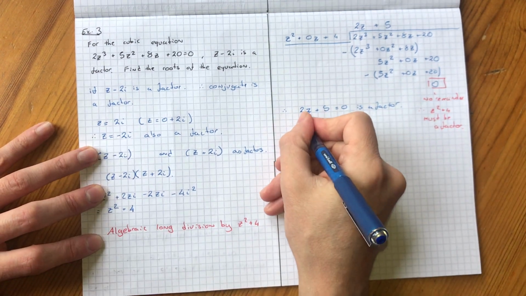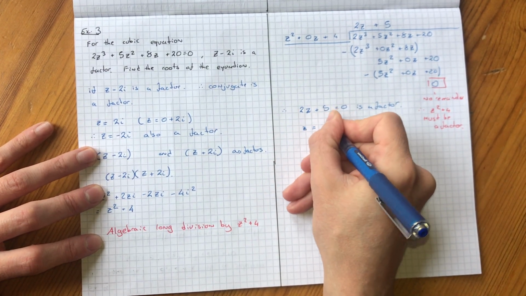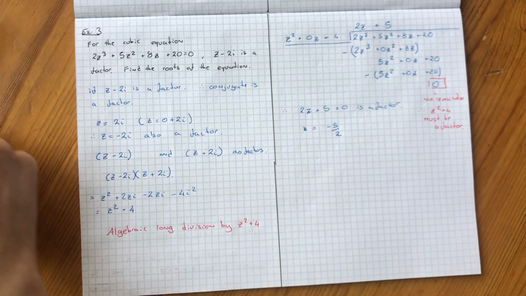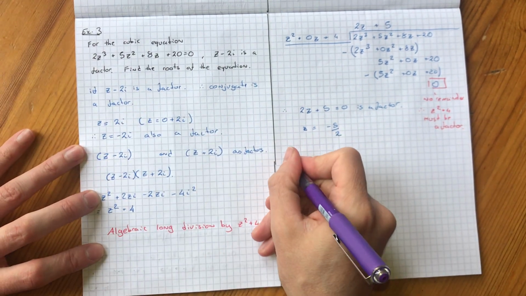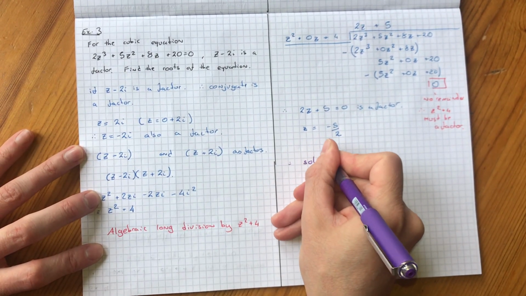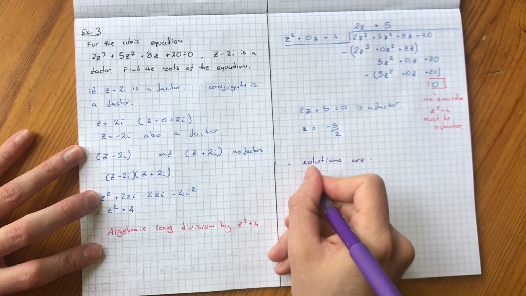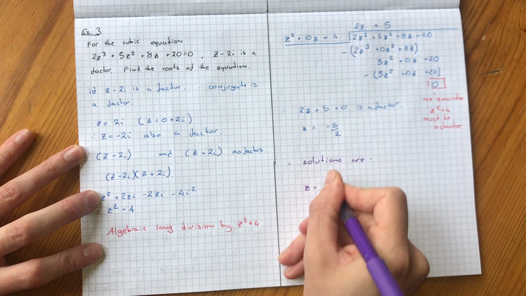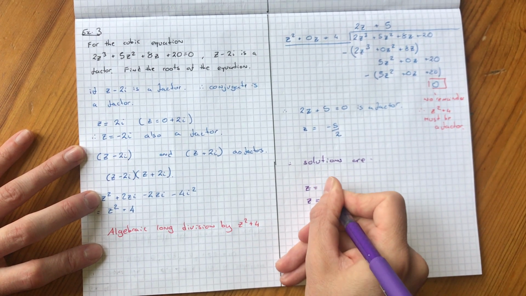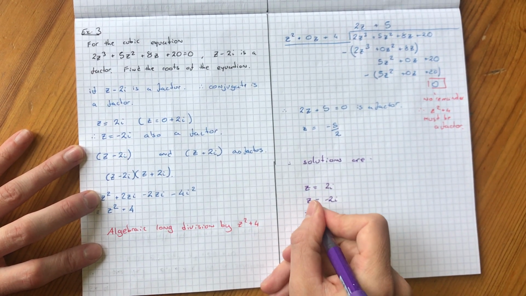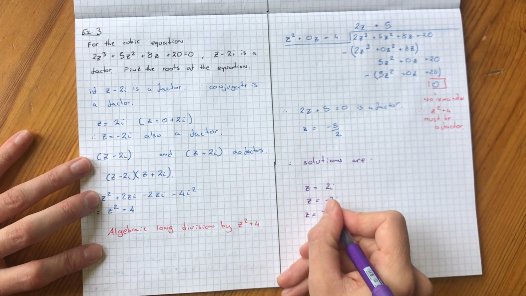So that would mean that z equals negative 5 over 2. Therefore, the solutions are z equals 2i, z equals negative 2i, and z equals negative 5 over 2.